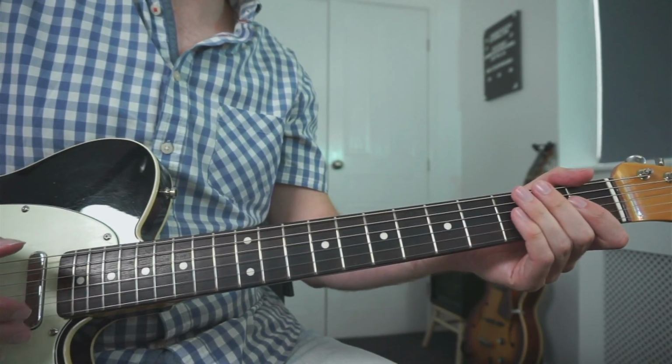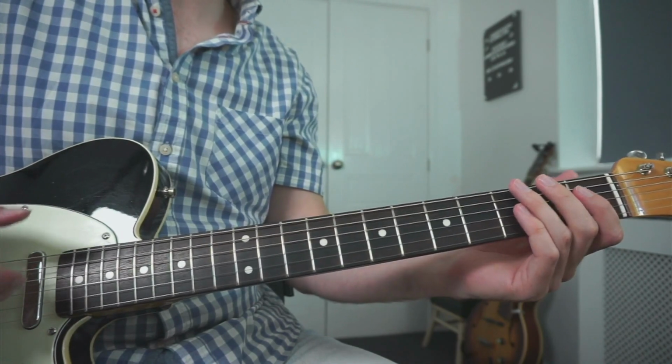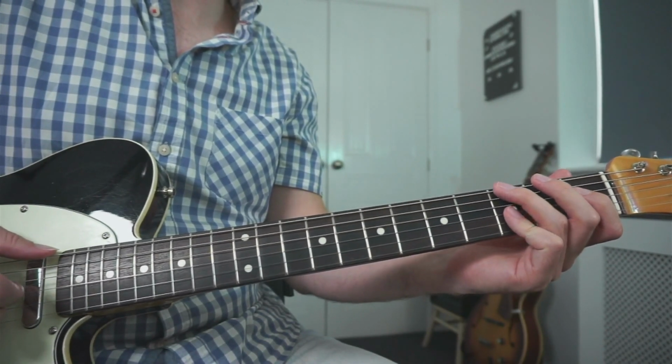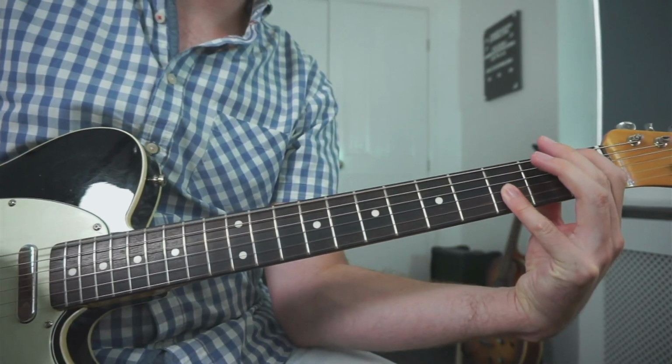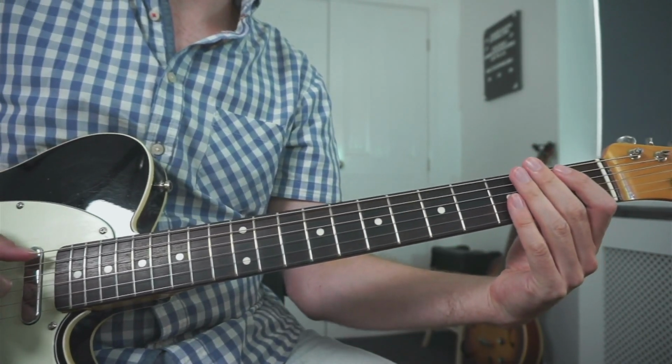The only difference here is that this one has a second time ending, and on the second time ending we've got C minor 7, F7, and then B flat with an open D string in as well.